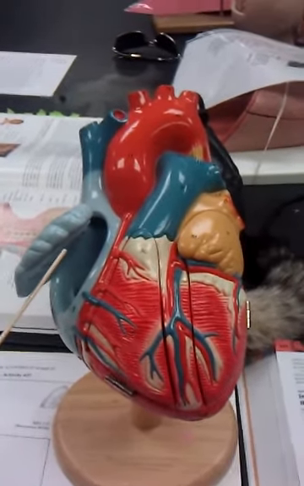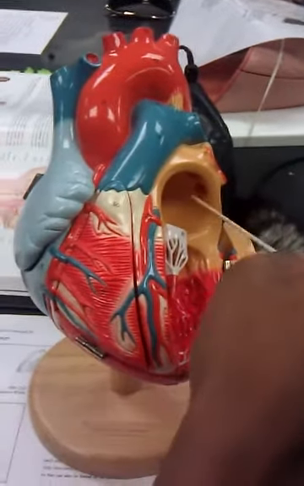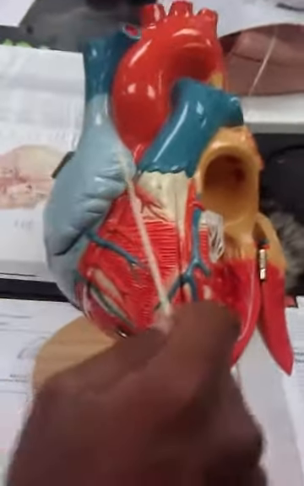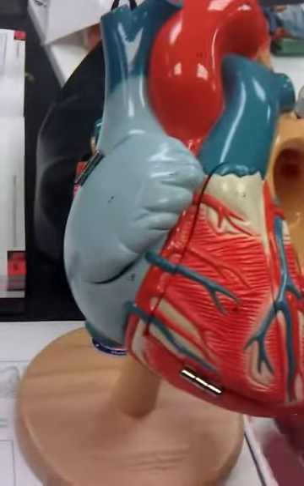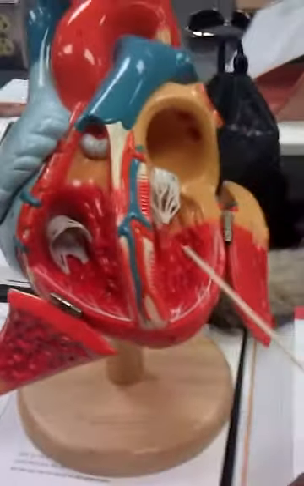Okay. Right atrium and left atrium. The auricles are out here, so the right auricle, this folded part, and a left auricle, and a right ventricle, the space, and a left ventricle. We got the inferior vena cava here.